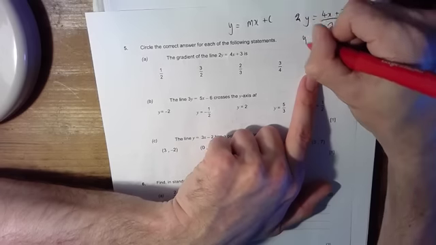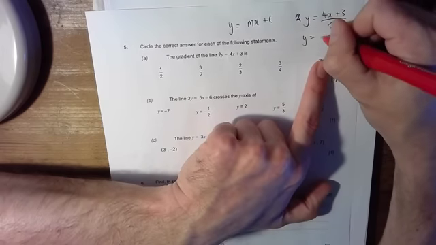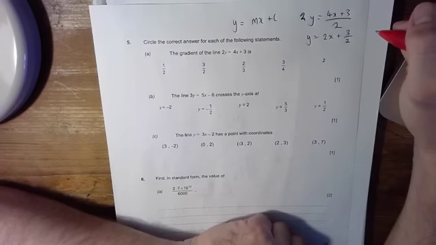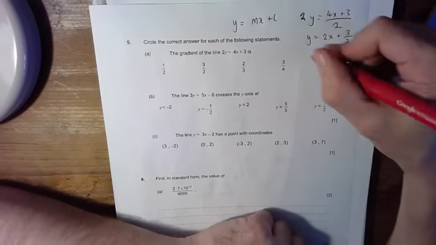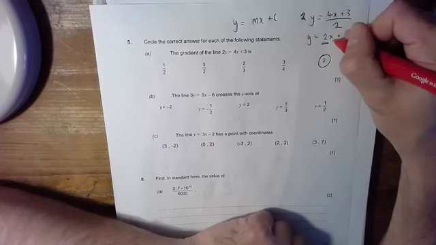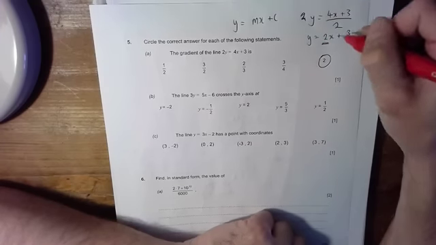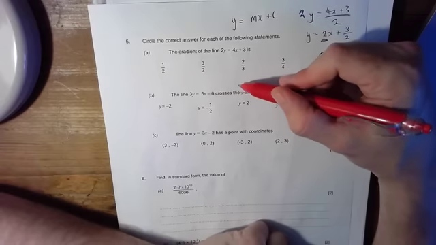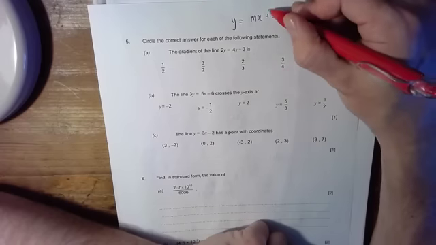Now what I can do from here is individually divide both of those by 2, so I get 2x plus 3 divided by 2, which I'm going to leave as 3 divided by 2, but I could say plus 1.5. So the gradient is 2 because that's what the number in front of the x would have been when it's in the form y equals. This one here says this one crosses the x-axis. Now again, I need to have it in the form y equals mx plus c.